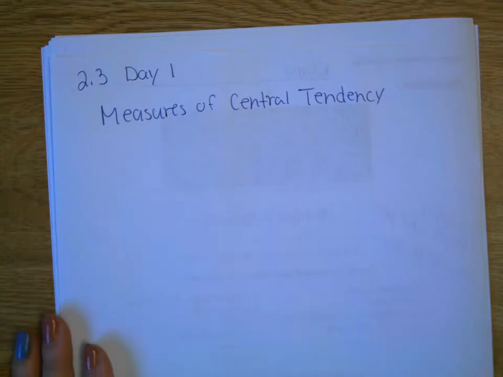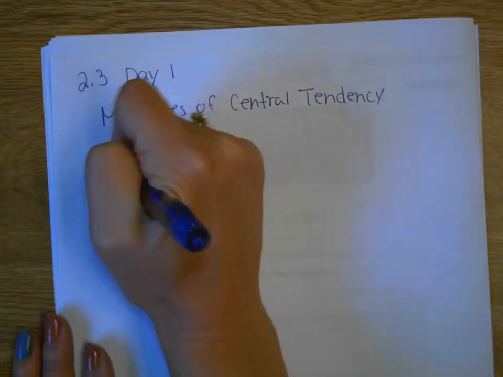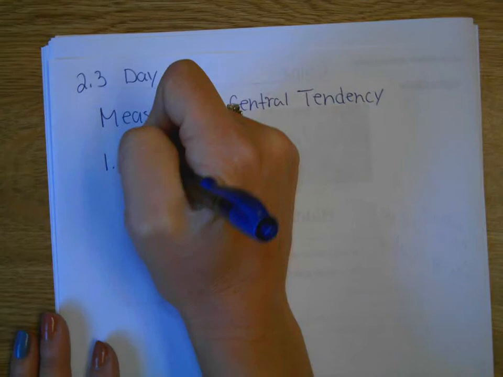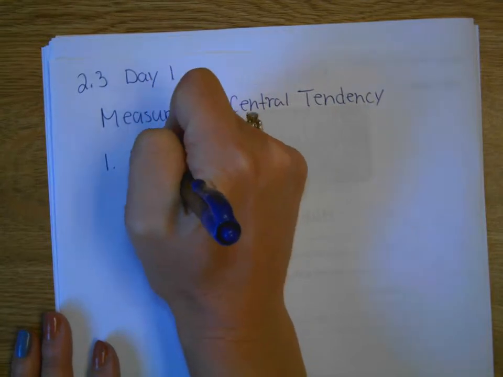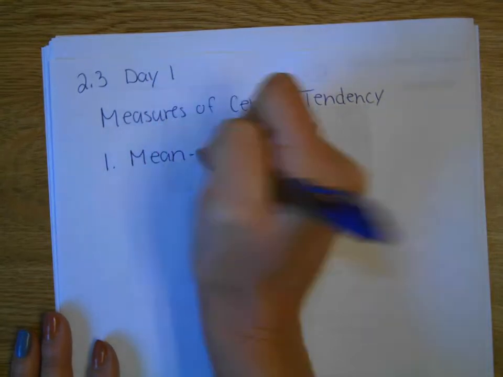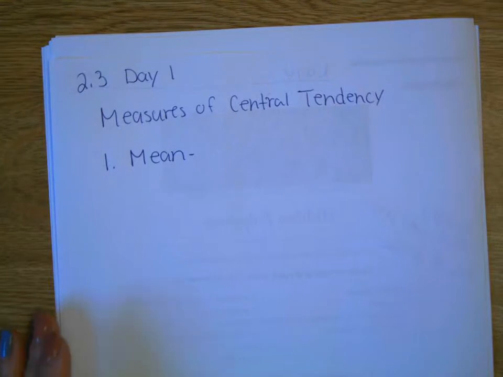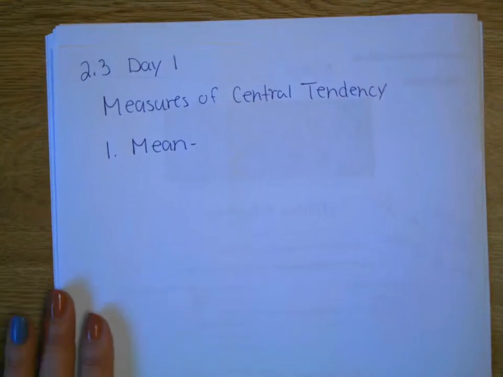Do you use the highest grade? No. There are 3 measures of central tendency to use. I use the average or the mean. Most teachers do use an average or a mean, and most often that's what's used. Mean, median, and mode. Well, it's going to get very challenging on day 2 when we do weighted means.